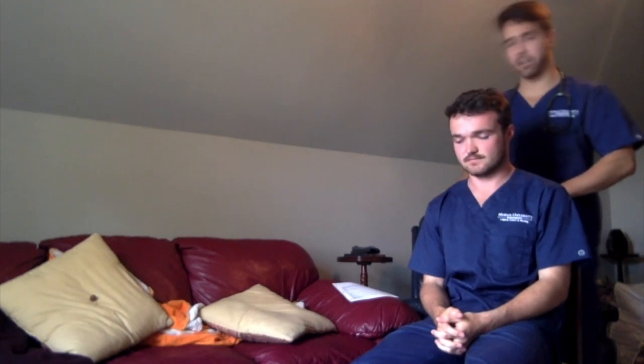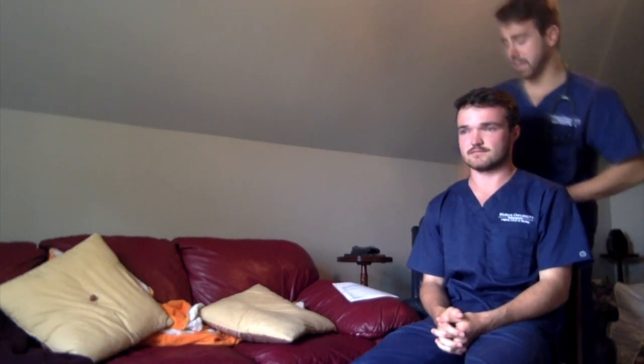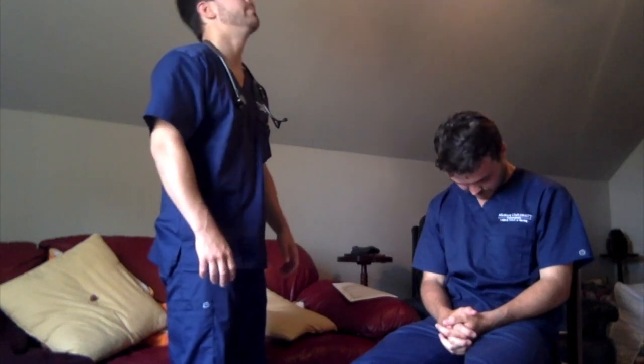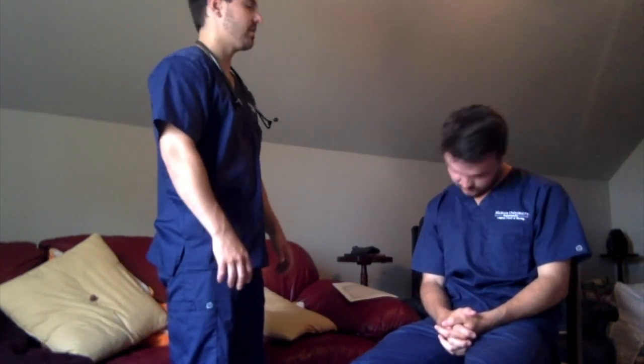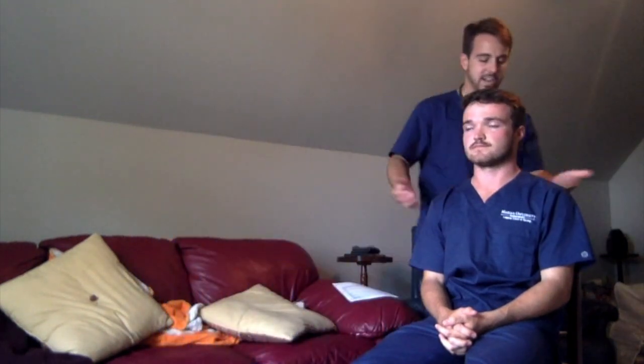Okay, so now I'm going to assess the patient's ligaments bilaterally for strength and range of motion. The first thing I'm going to do is start with the neck. I'll have my patient lean forward, lean back, circumduct. Note that the patient has full range of motion in their neck. I'll also have them raise their shoulders. Don't let me push down.